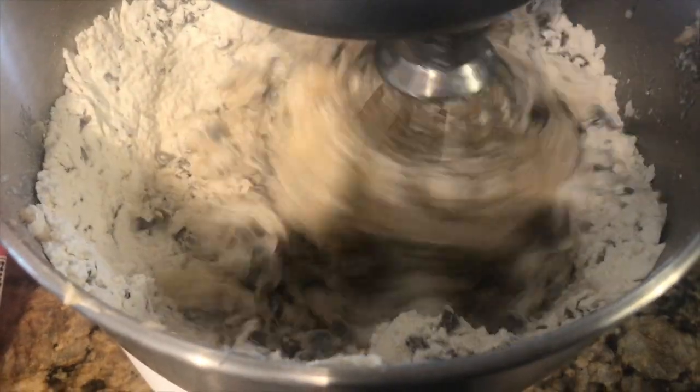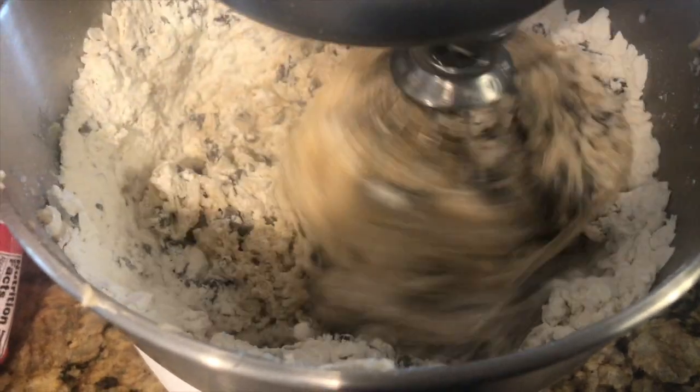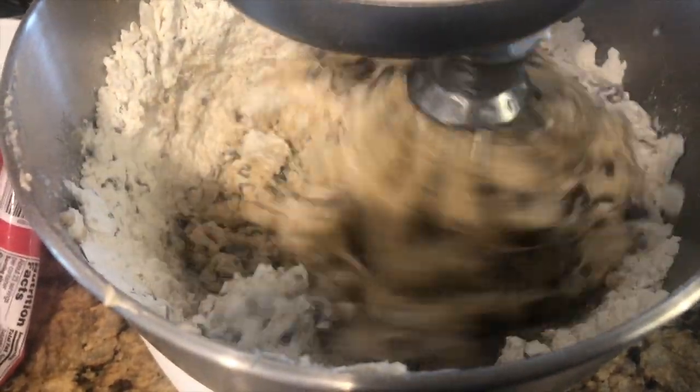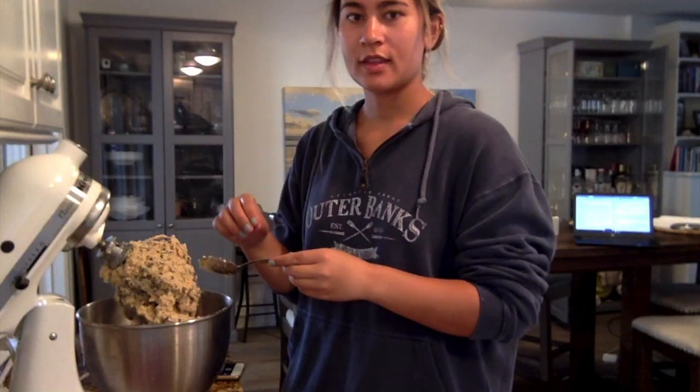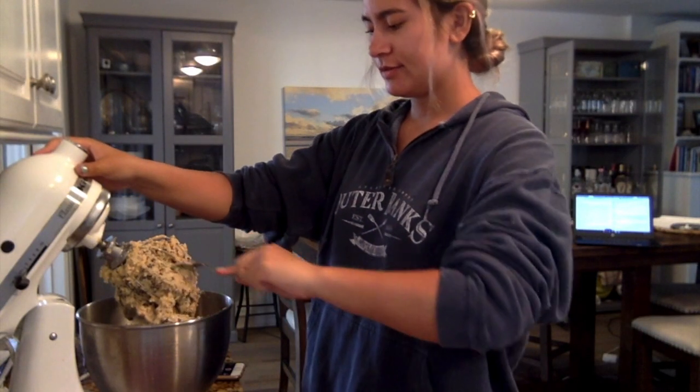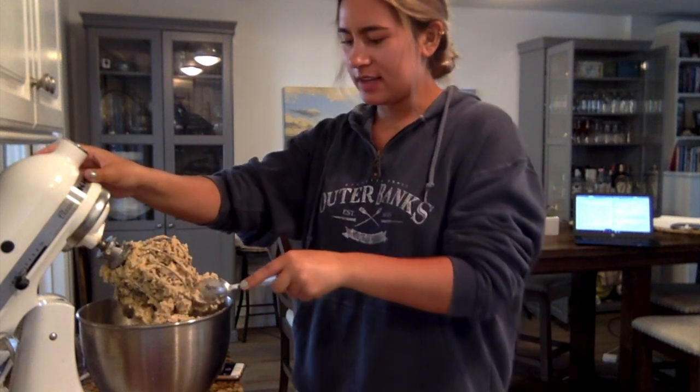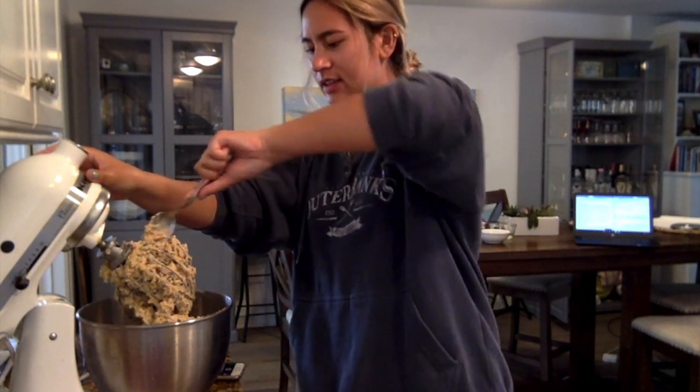And now we're just going to mix it all together. Okay, now we're going to attempt to take all of this out, but it's slightly stuck. Now I'll be using a scooper to just scoop them into balls and put them on the tray.